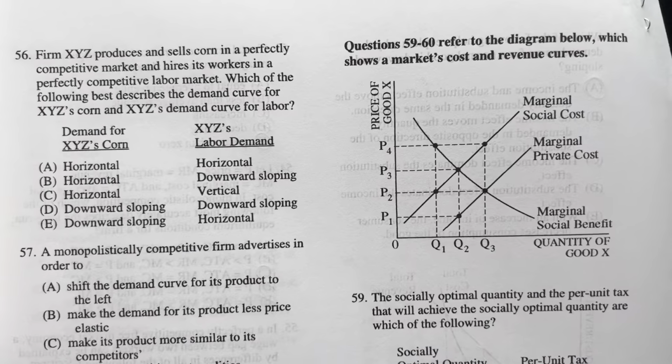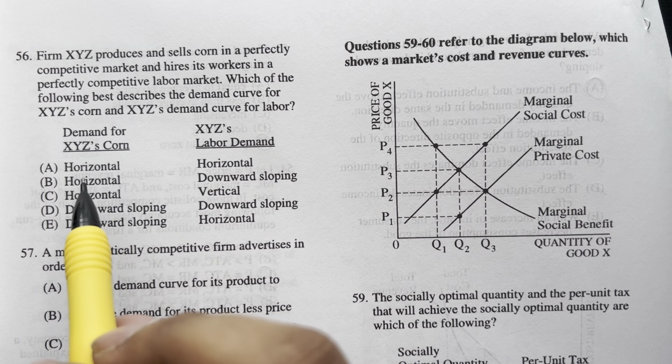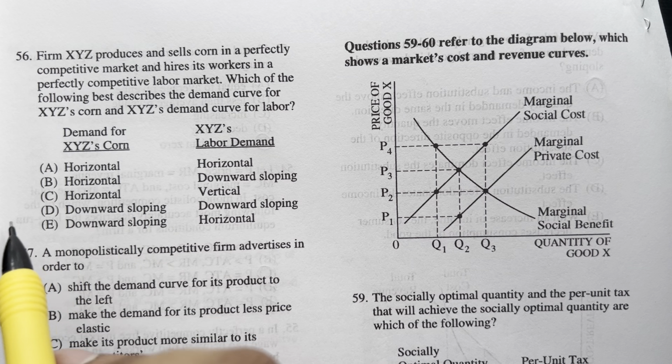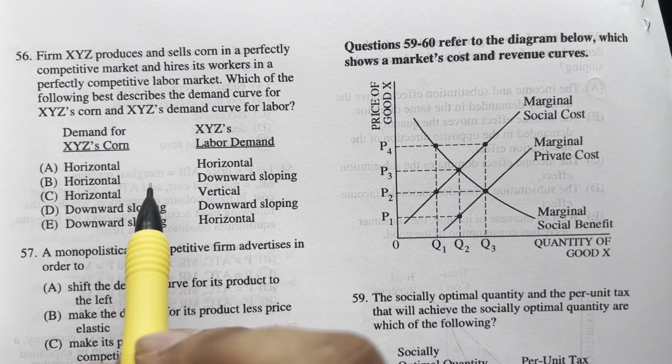Next, 56. Firm XYZ produces and sells corn in a perfectly competitive market and hires its workers in a perfectly competitive labor market. Which of the following best describes the demand curve for XYZ's corn and XYZ's demand curve for labor? Let's see.